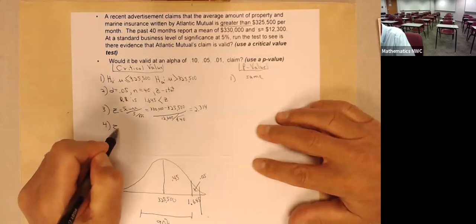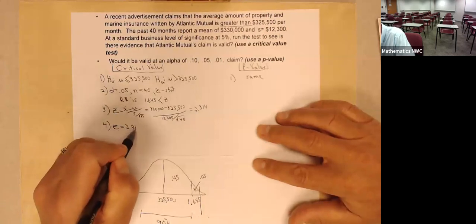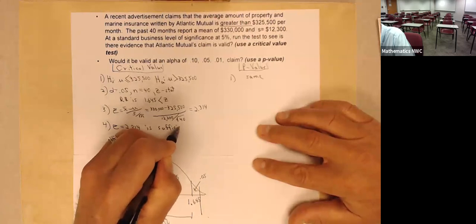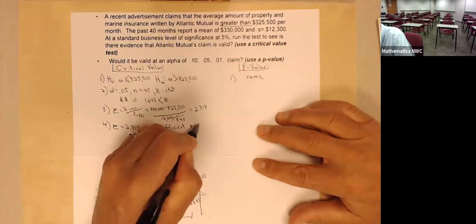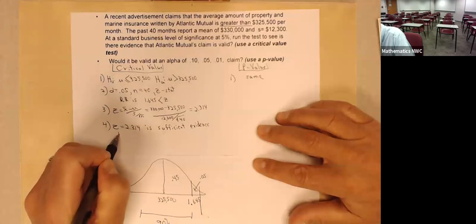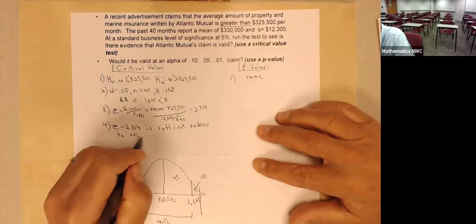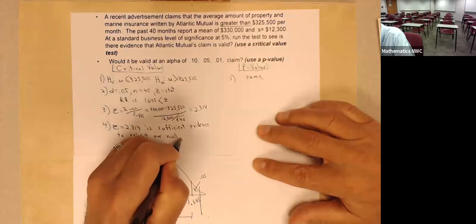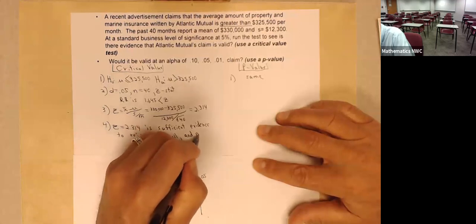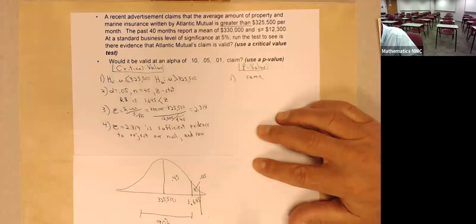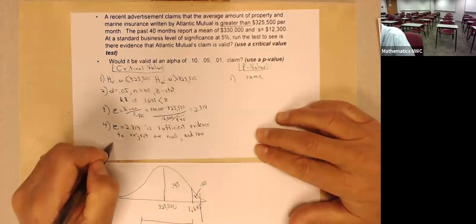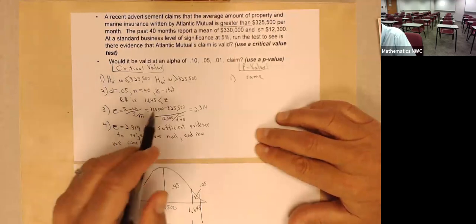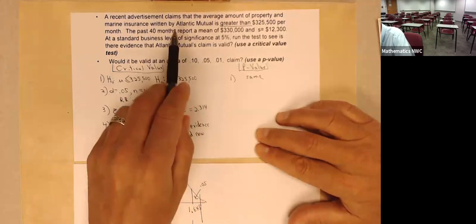So step number 4. Z equal to 2.314 is sufficient evidence to reject our null. And now remember, sufficient goes with we can conclude. We conclude. I'm concluding this hypothesis, but I want it in context.